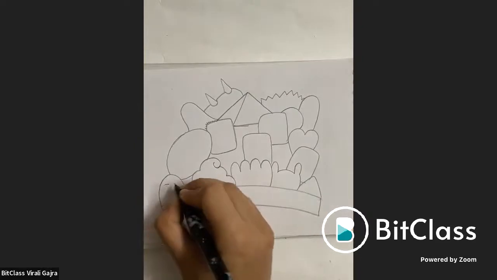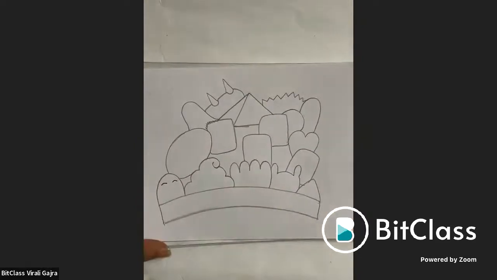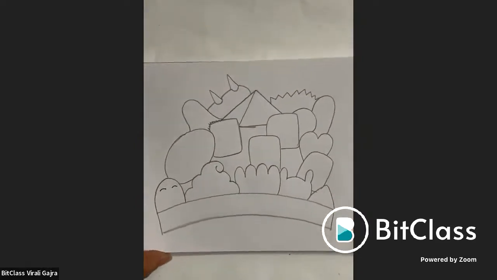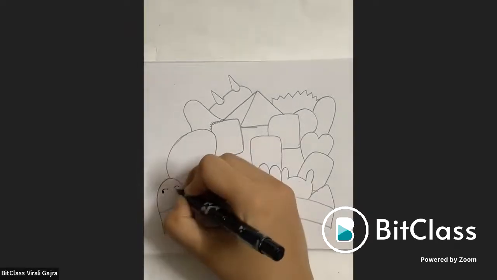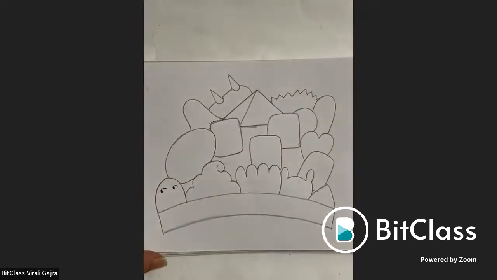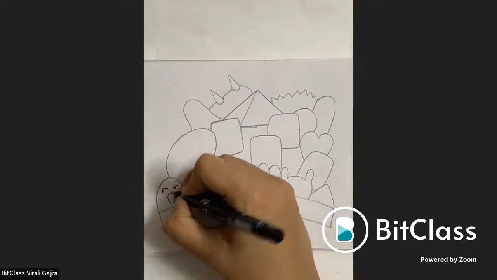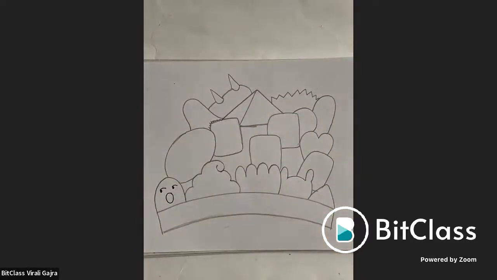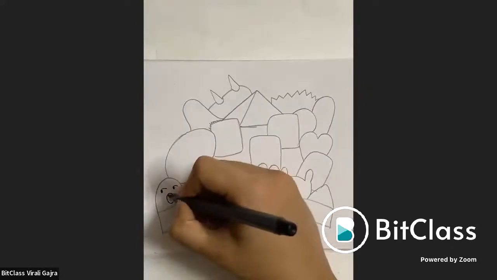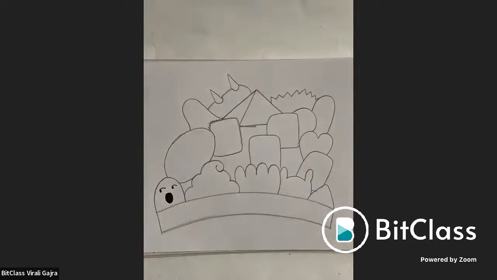I'll be starting maybe with 2 curves. I'll zoom in. I'll just make 2 circles over here. Okay, and maybe one standing oval circle over here at the center, and I'll shade it. Everyone, for shading, what you can do is use your sketch pen or else your brush pen so that you'll be able to shade it easily and you'll end up saving your time.